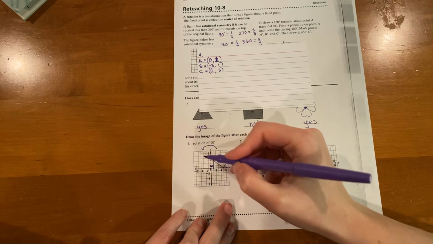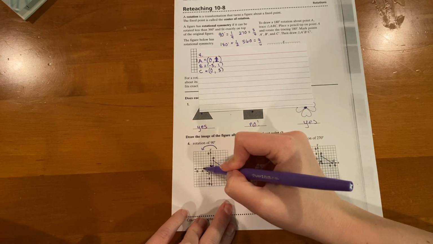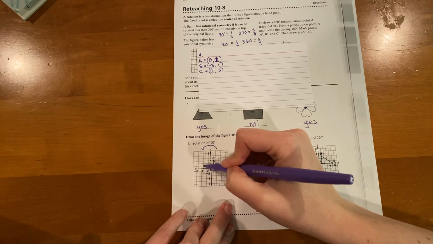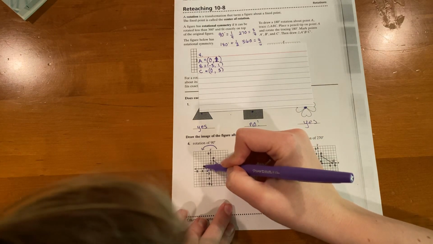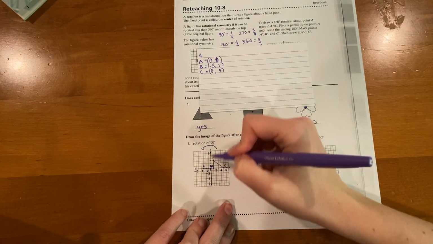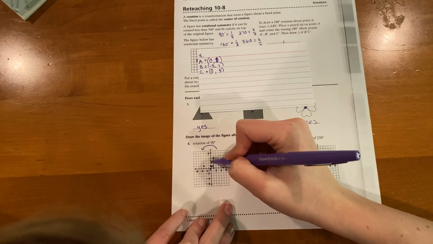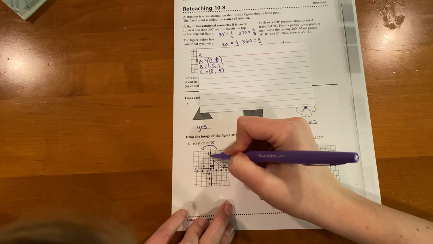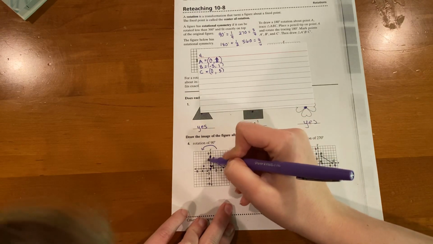B is at -3, 1. So 1, 2, 3, +1. Yep, right there. And now C is at X is 0, Y 5. So 1, 2, 3, 4, 5. And now I have my new shape.